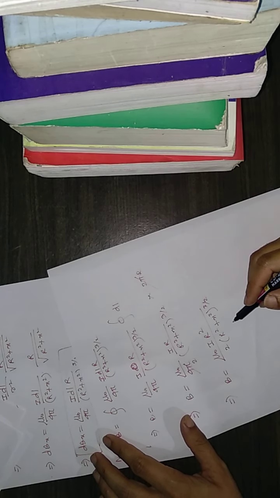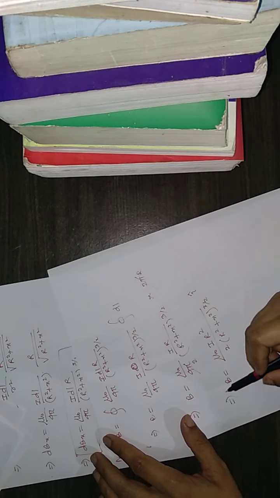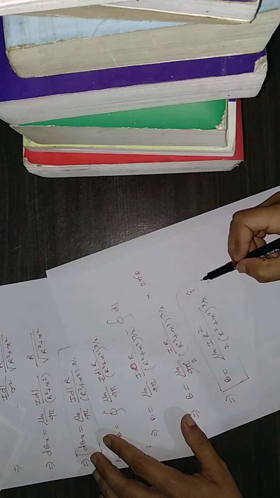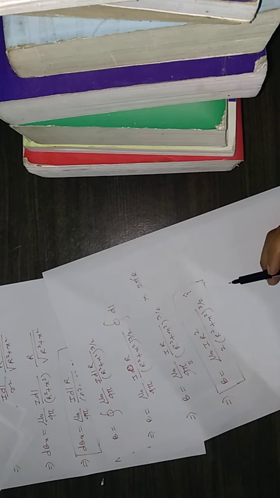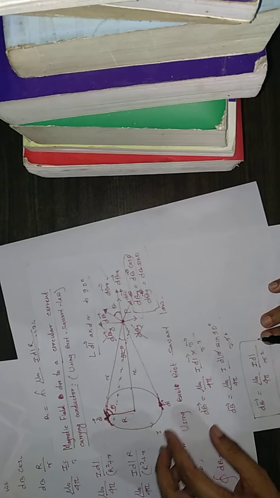The magnetic field will be along the x direction only, that is the i direction, because only the x component, cos theta, contributes to the magnetic field. So this is the magnetic field due to a circular loop at any point P on the axis of the circle. If you look closely, the point P lies on the axis of the circle.